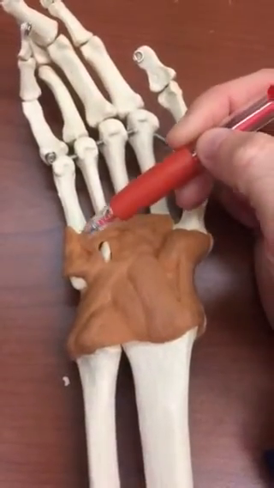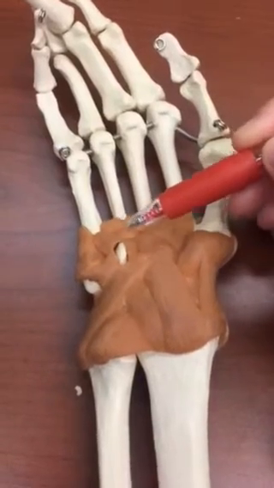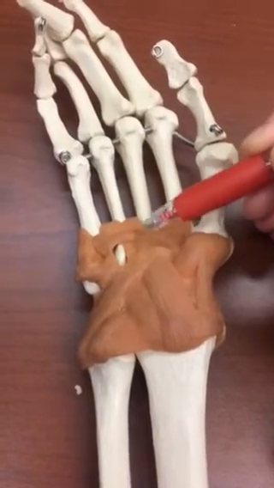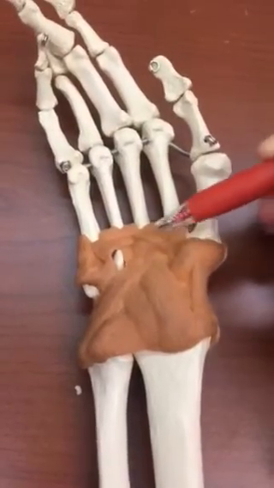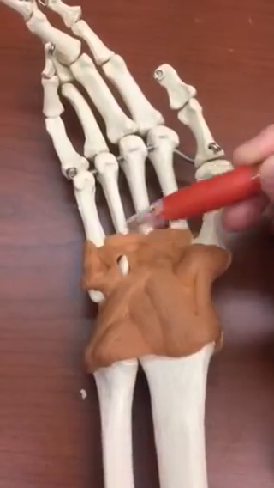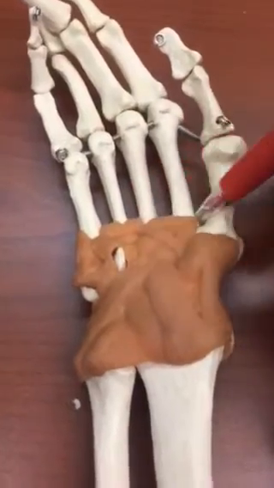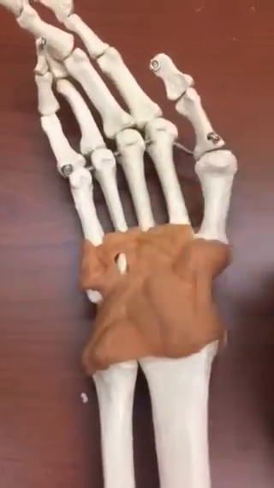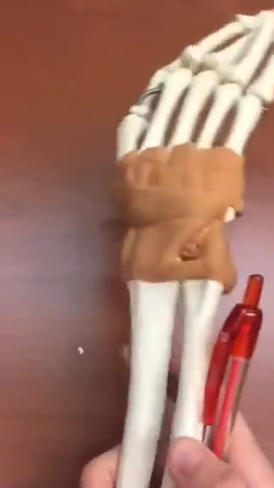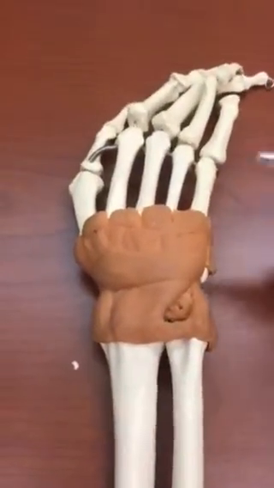And then you're going to see that transition in the ligaments going from the carpals to the metacarpals. All of these from a carpal to a metacarpal. So those are the palmar carpometacarpal, and then up here you can see the palmar metacarpal ligaments that just connect the bases of the metacarpals. We have a lot of that repeated on the dorsal view.